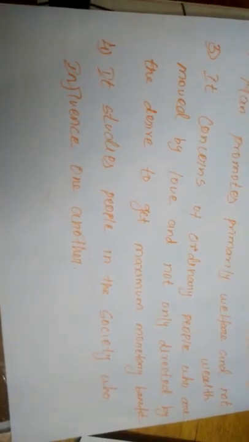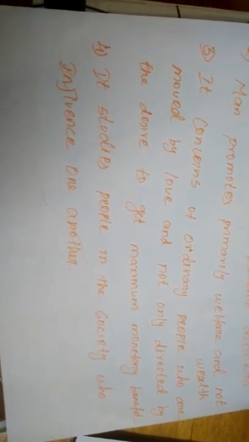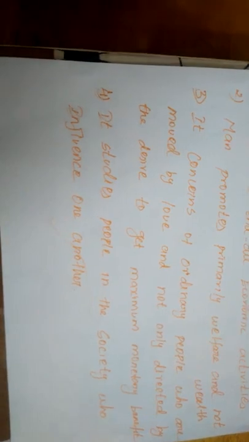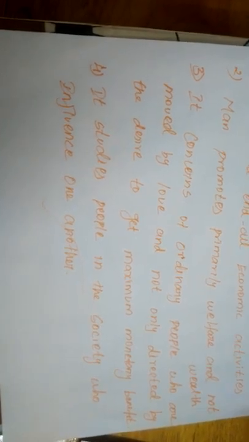Another feature is that this definition studies people in society who influence one another, because economics is also a social science. Who influence one another means, in a private organization, the managers or higher authorities depend upon the labor and all other factors of production. In the same way, the low-level workers depend upon the higher authorities for adjusting their personal income, improving their living standard, and protecting their own family.